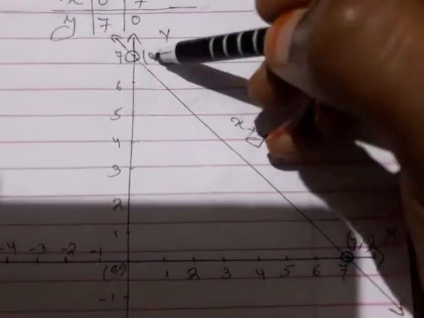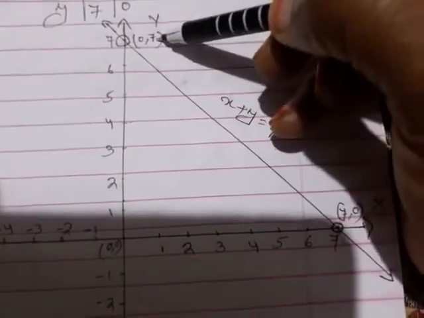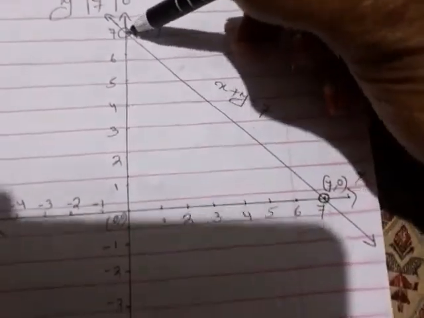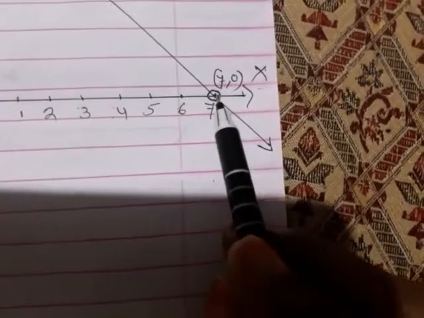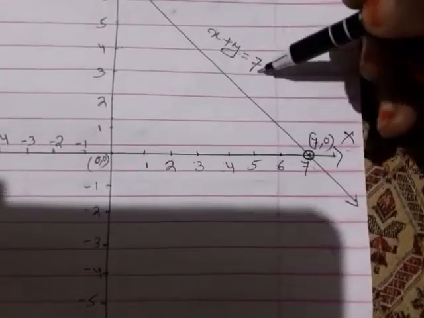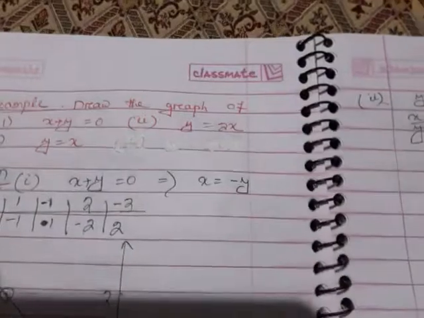We have when x is equal to 0, y is equal to 7. This point is (0, 7), that is x is 0, y is 7 on the y axis, and (7, 0), x is 7, y is 0, that is on the x axis. Join the line through (0, 7) and (7, 0). This line is x plus y is equal to 7.